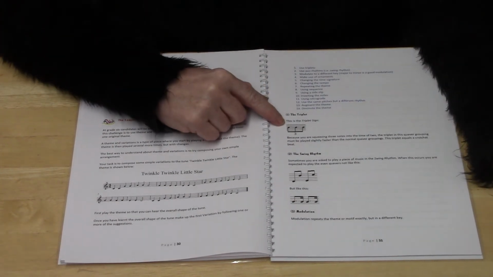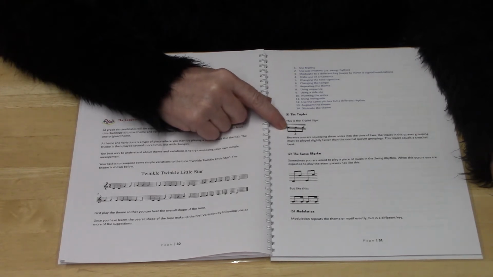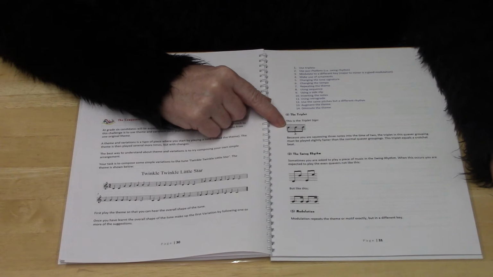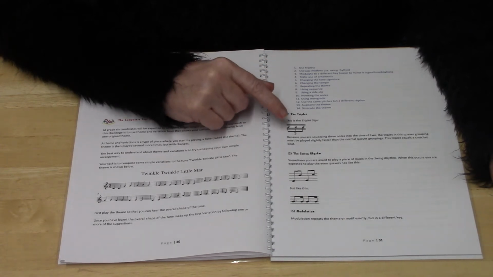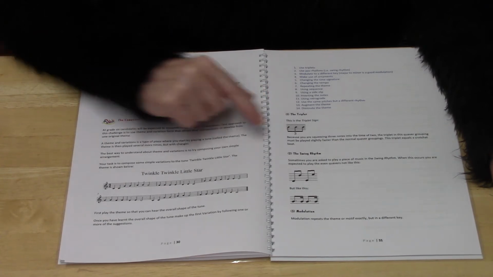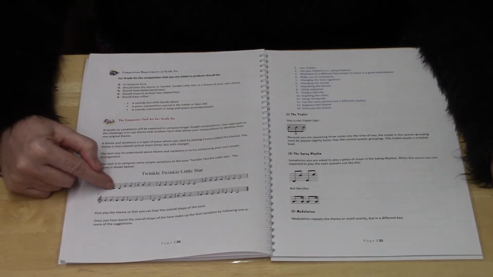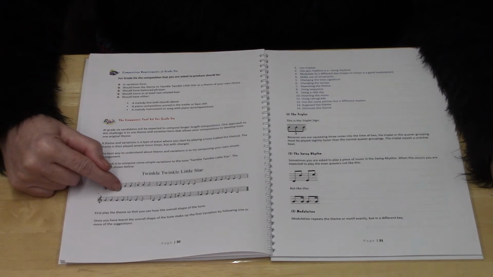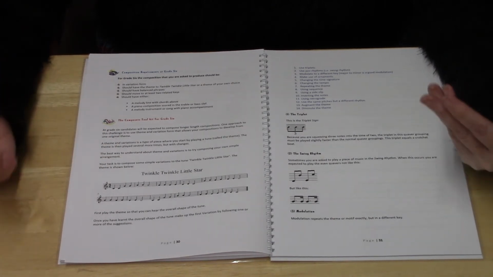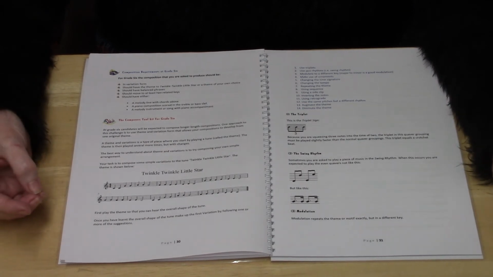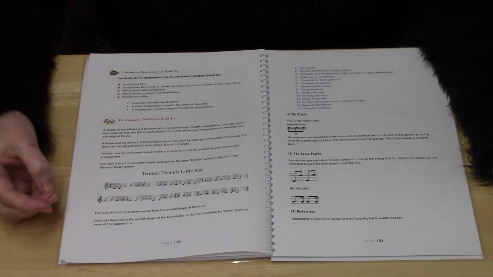So the first idea is to put triplets in. So remember, a triplet means 3 notes squeezed into the time of 2. So a triplet that's shown here is a triplet on a crotchet. So if you look at the Twinkle Twinkle, you could do C, C, C, C, C, C, G, G, and that's using triplets. And that will be enough to actually add a variation into the piece.